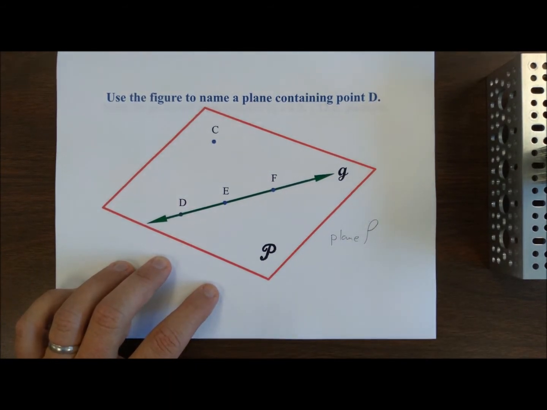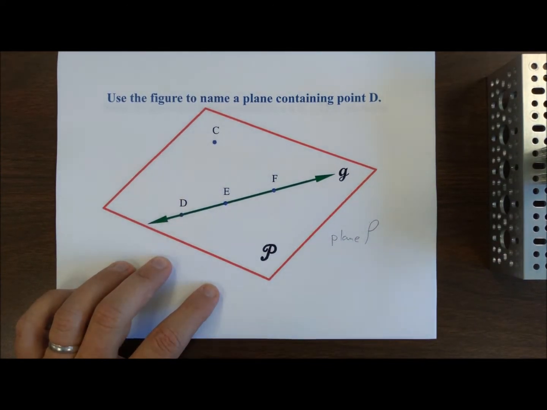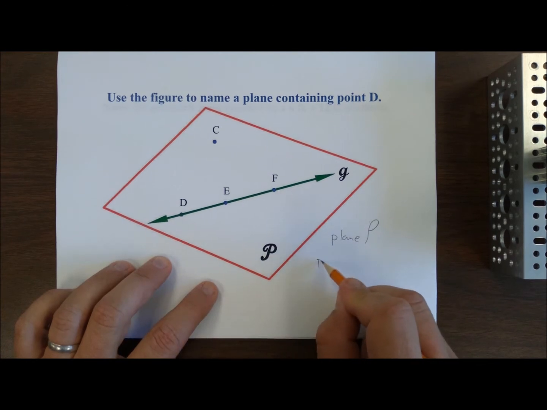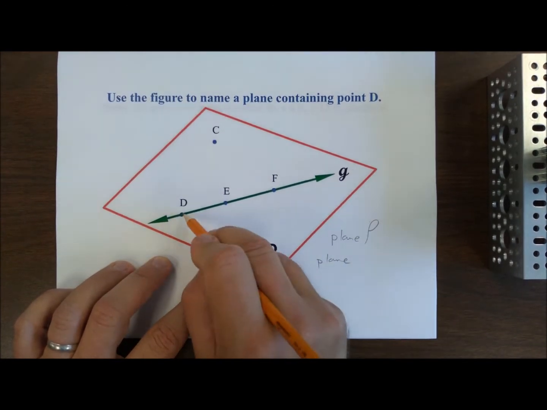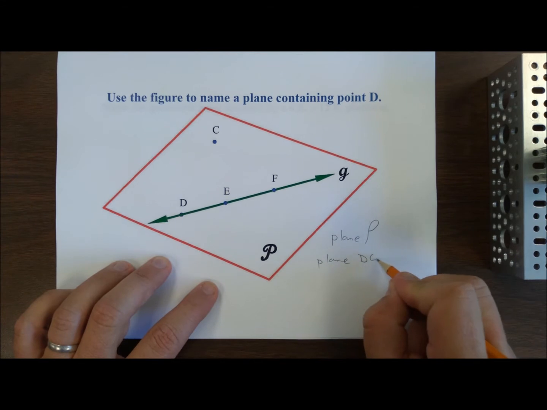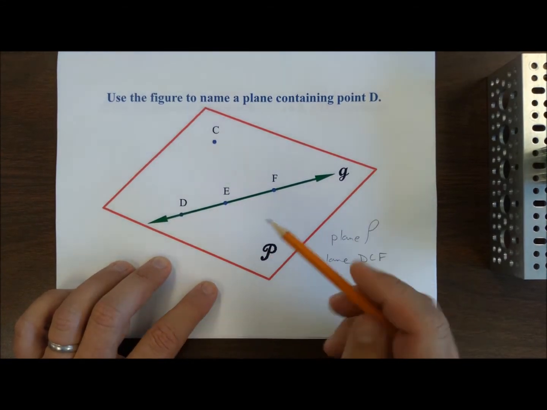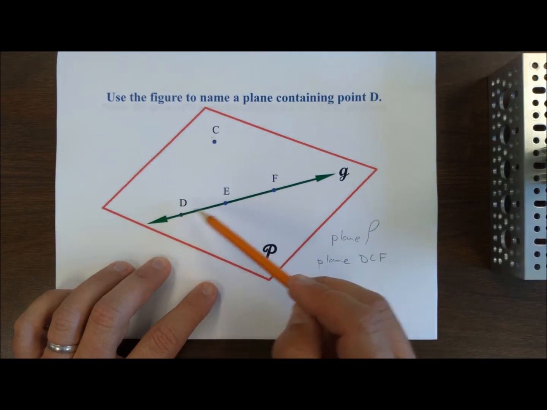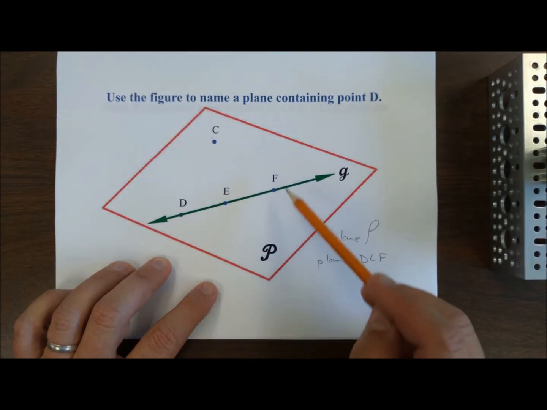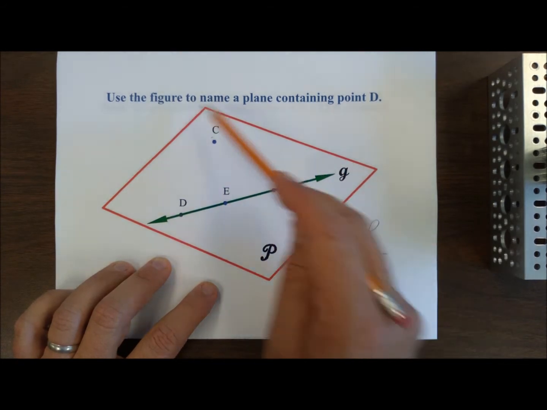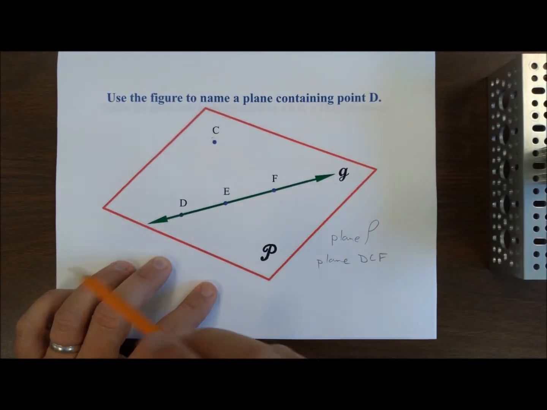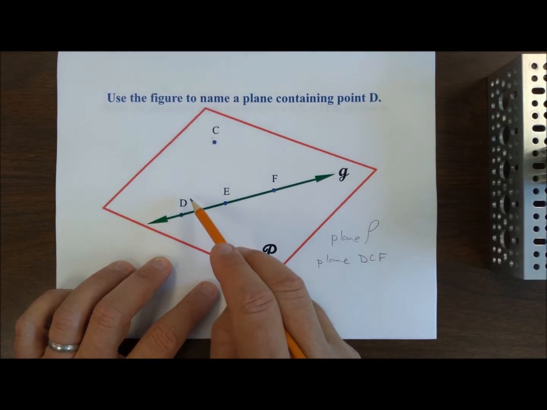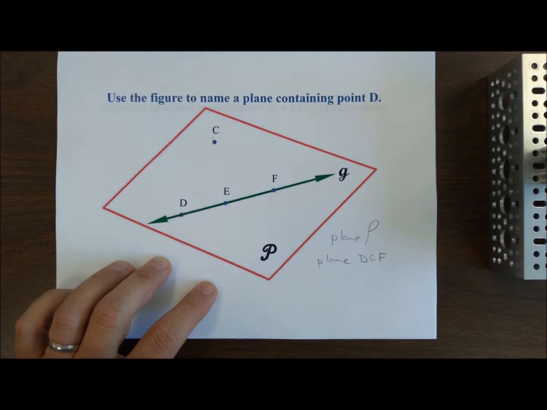We could describe this plane with 3 non-collinear points. I could call it plane DCF, right? I could call it plane DCE or EDC. There's lots of different ways to name it. There's only one plane here, even though there's many, many different ways to name it. But there's only one plane here that we can see that contains this point D.